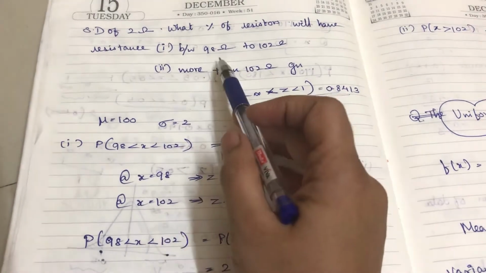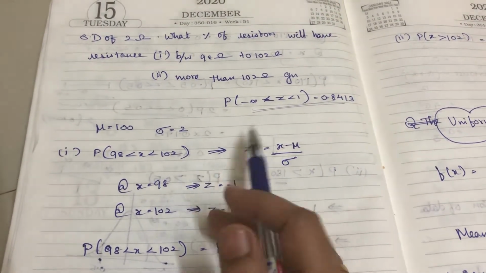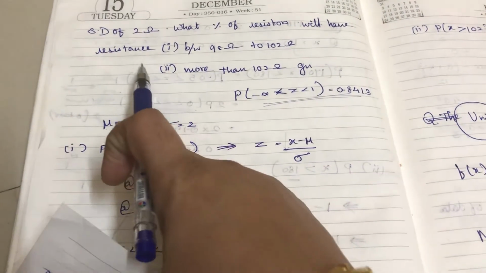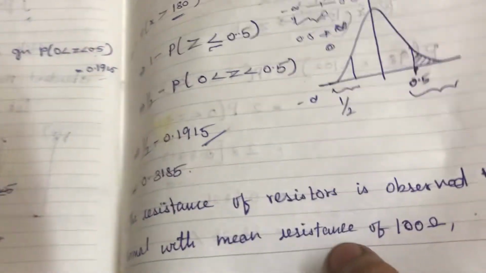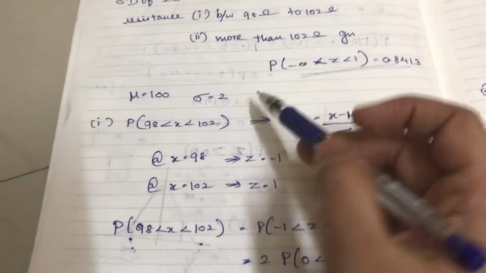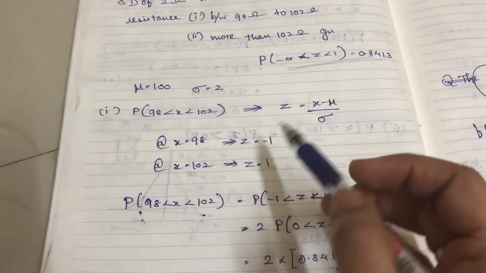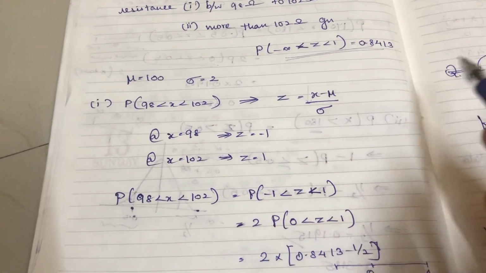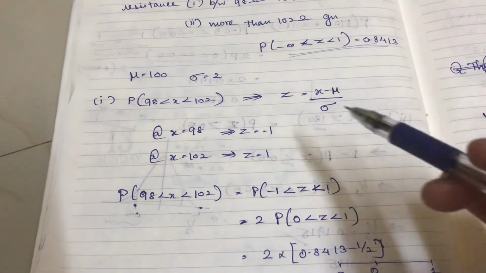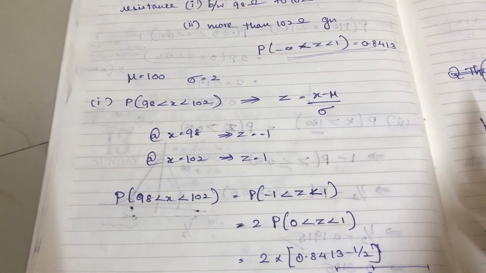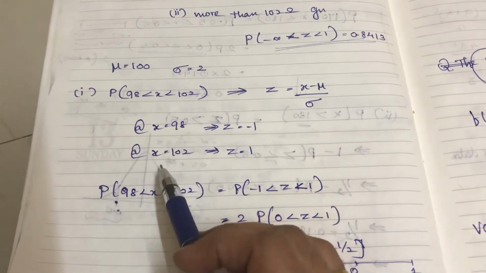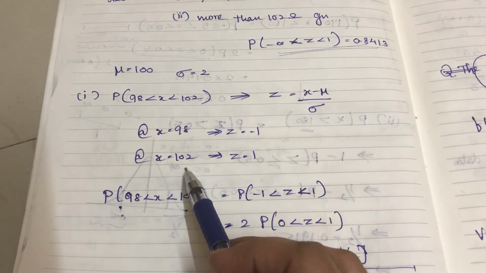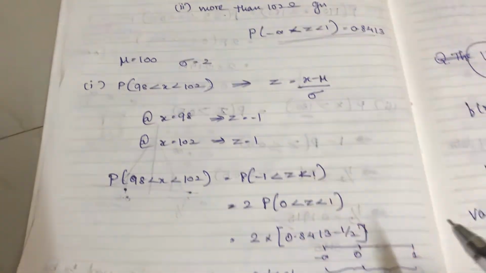The first one is 98 less than x less than 102, right? Here the standard deviation is 2 and 100 is the mean. So I have written those 2 values here. And then z is equal to (x minus mu) by sigma, and at 98 and at 102 I will get the value as this.